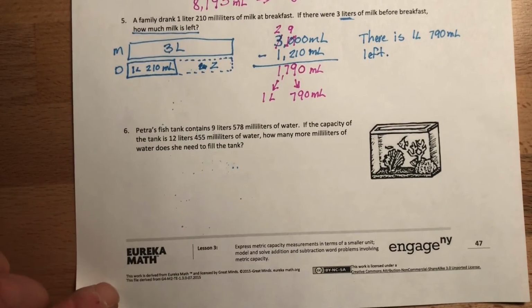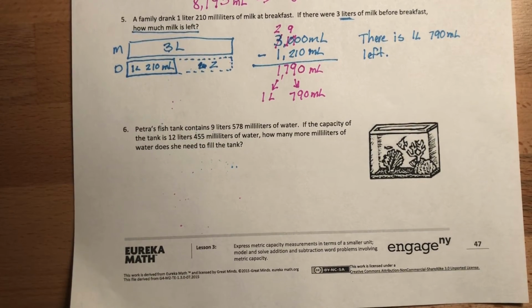Last one on the back, and then we're done for today. All right, good job. Hopefully this is a little bit easier for you.